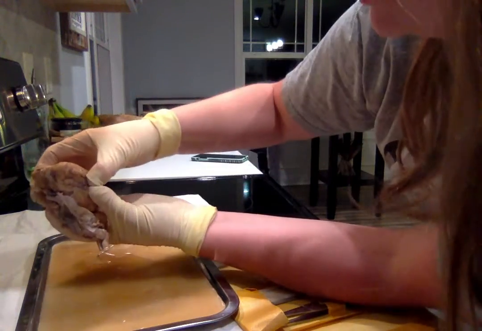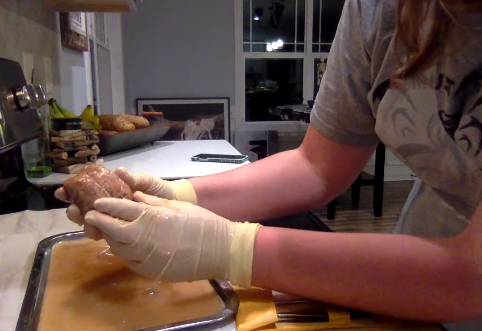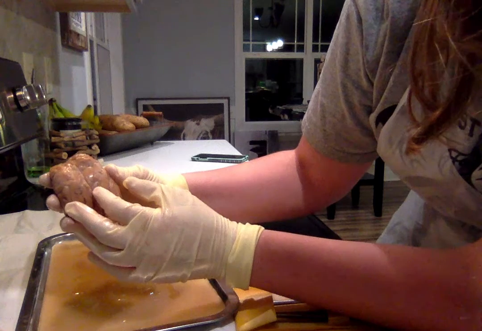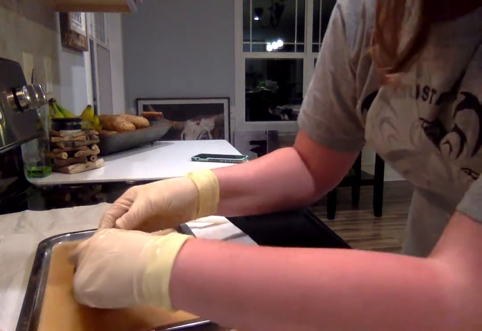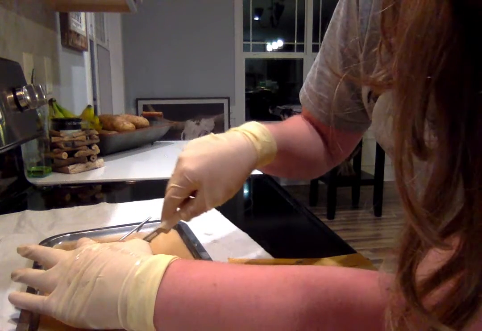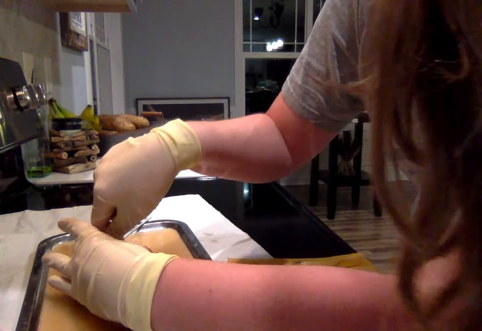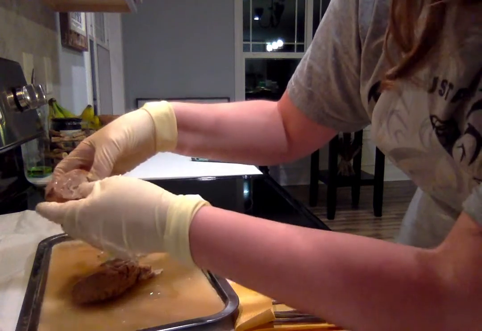And we are going to go ahead and cut down the middle, where this is the longitudinal feature right here in the middle. And we are going to go ahead and cut. All right.